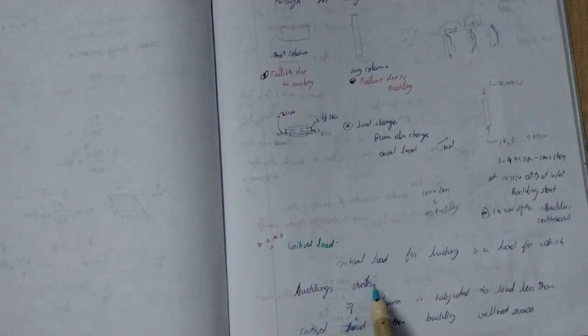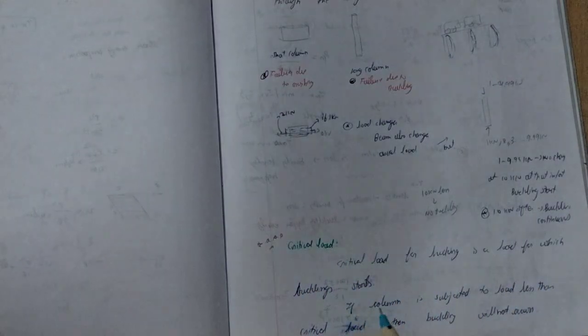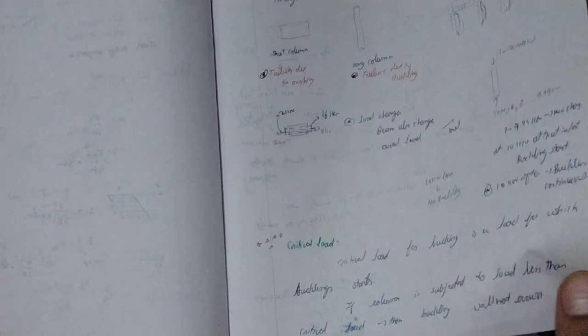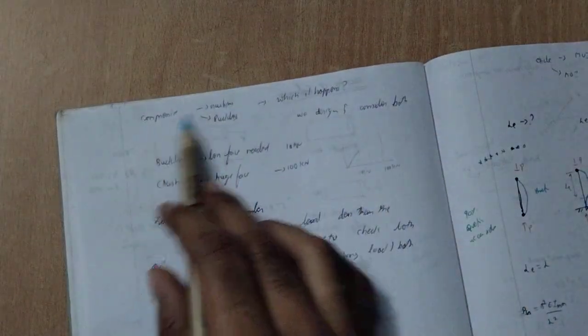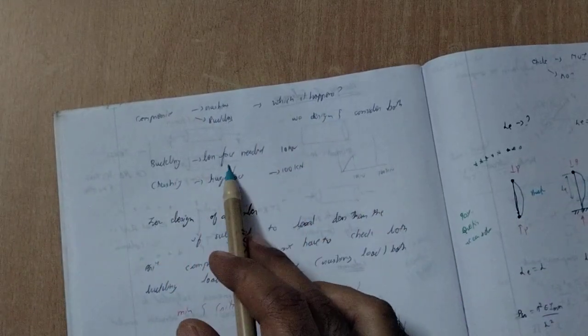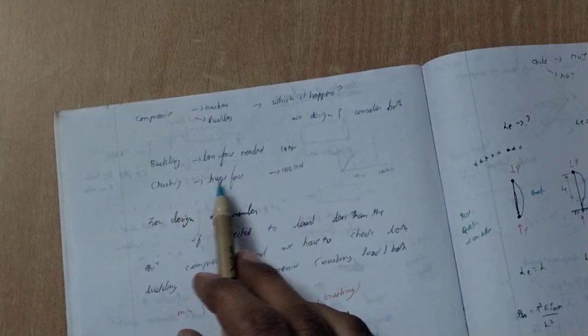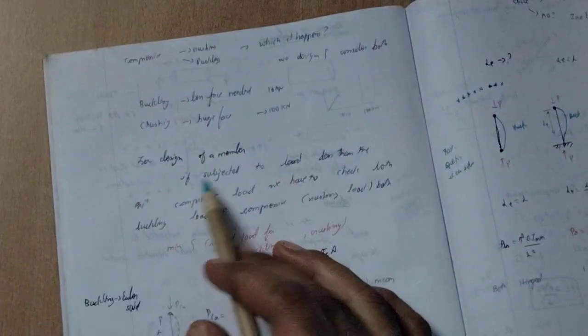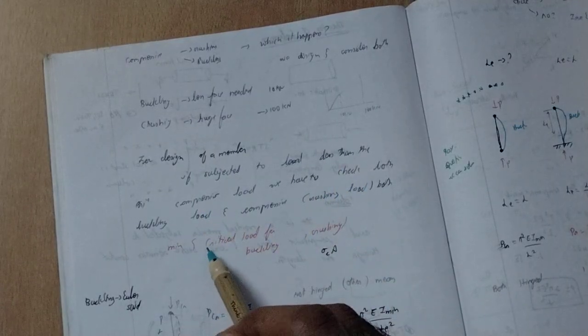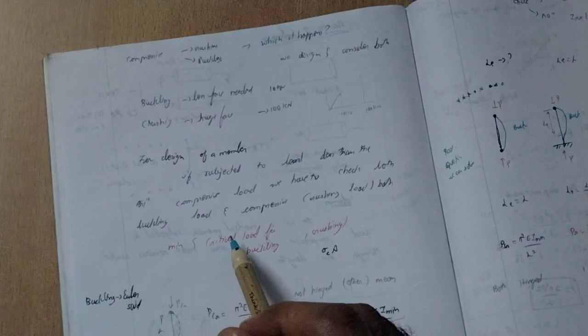The critical load for buckling is the load at which buckling generally starts. So there is the compression load, the crushing load, and the buckling load, which happens depending on the design. Buckling generally needs less force, say 10 kN, while crushing needs huge force. For the design of a member subjected to compressive load, we have to check the buckling load as well as the compressive load. The buckling load will generally occur at the minimum cross-section area or minimum inertia.